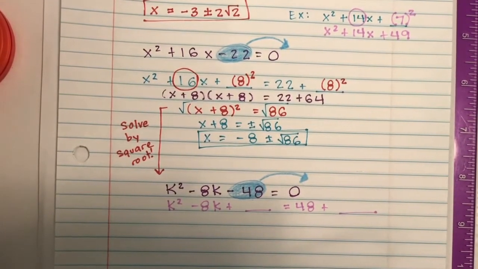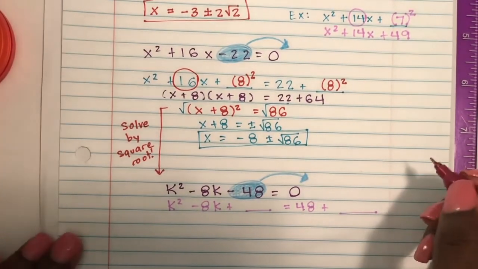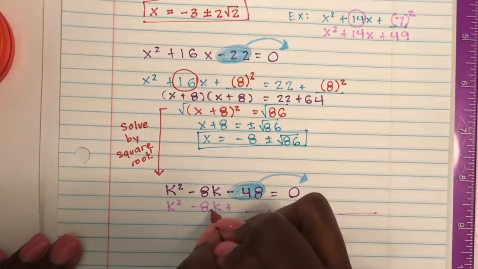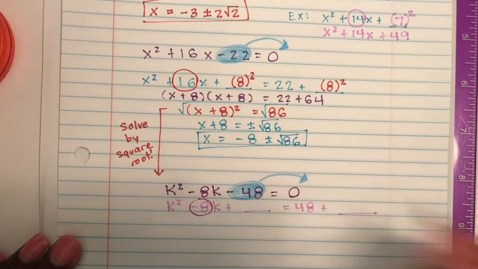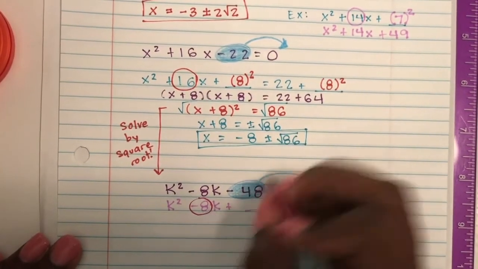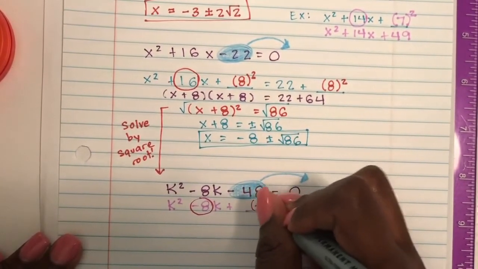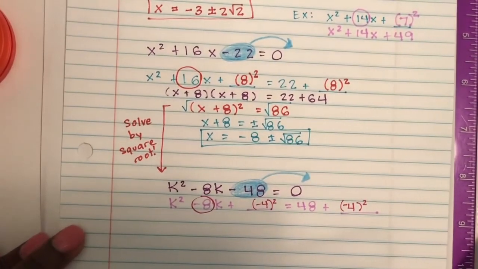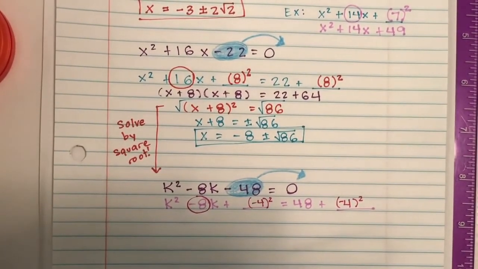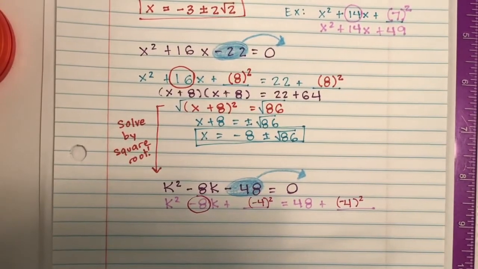Okay. And then our next step is we want to complete the perfect square trinomial. And remember, to get that perfect square trinomial, we do half of b and we square it. So half of negative 8 is negative 4, and we square it. And we write it on both sides because algebra is about balance. Whatever you do to one side, you do to the other side.